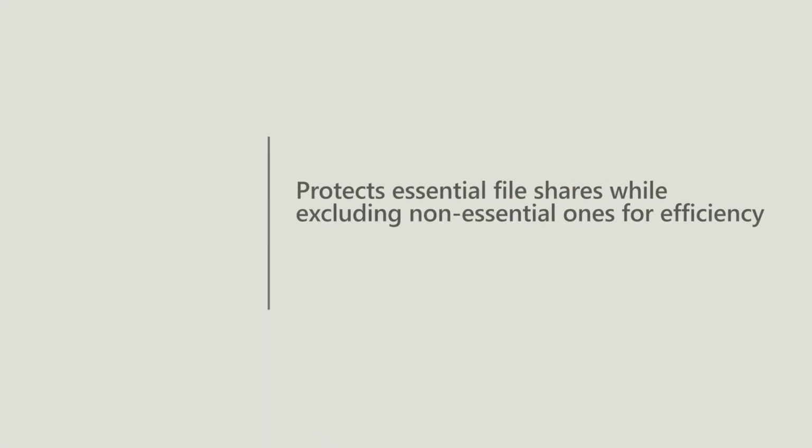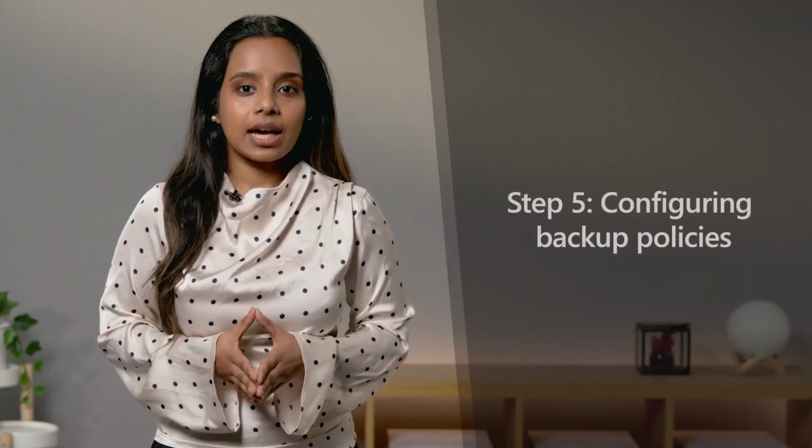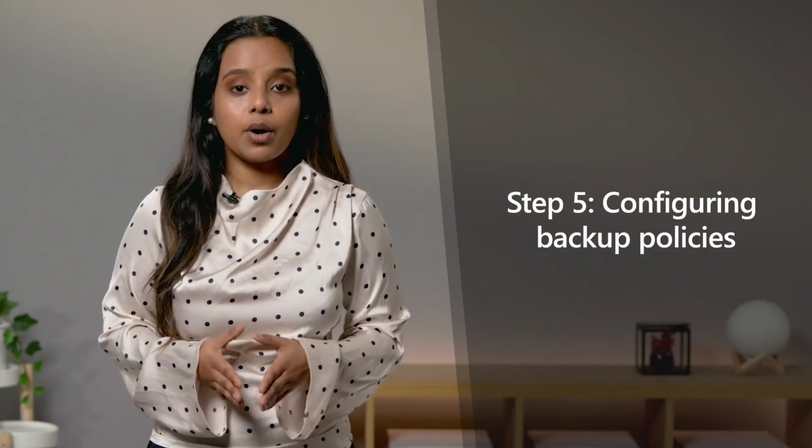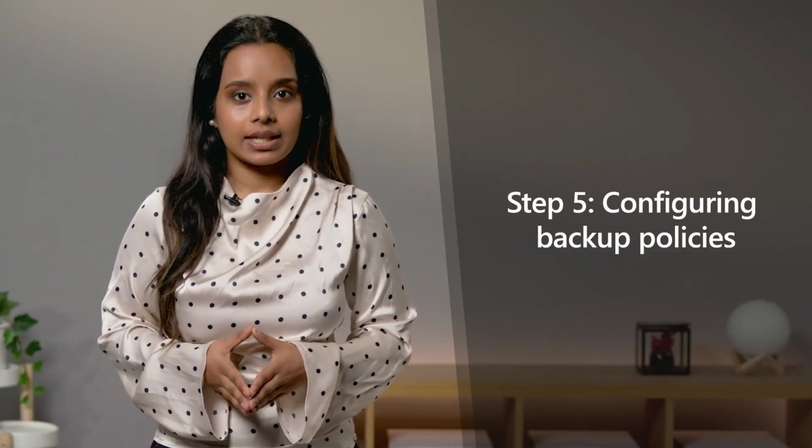For example, in a corporate scenario, you might choose to backup file shares used by the finance and HR departments separately, depending on their specific data retention needs. This process ensures that your critical file shares are protected, while non-essential shares that don't require backup can be excluded, improving efficiency. Now it's time to set up backup policies to determine when backups are performed, how often they occur, and how long they're kept.